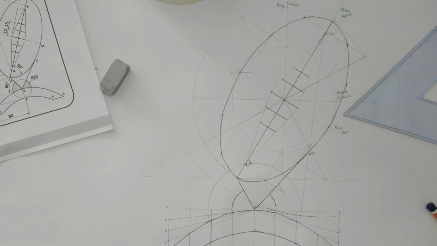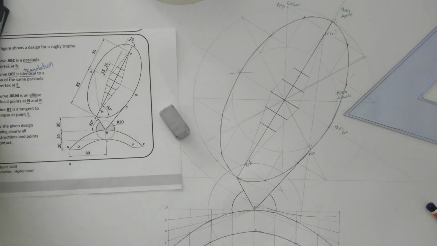Okay, and that is the question done. Alright, so we've clearly shown all points of construction and all points of contact.